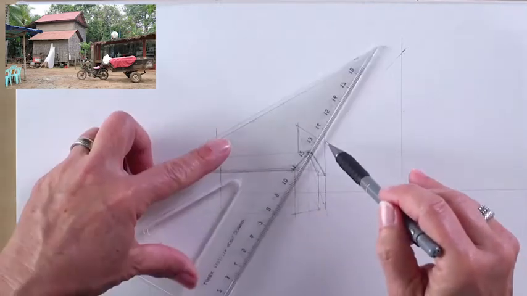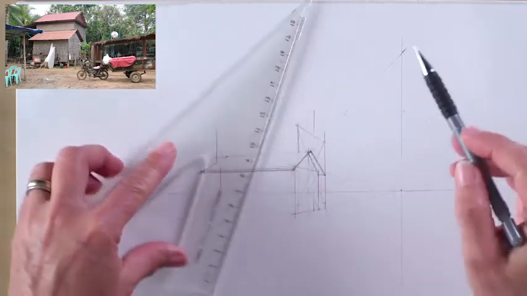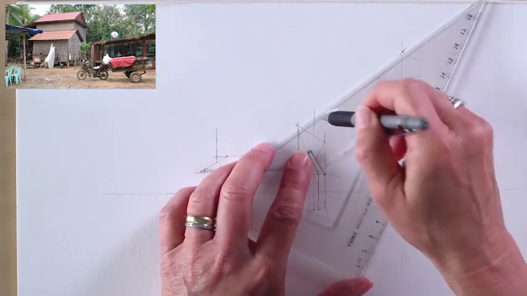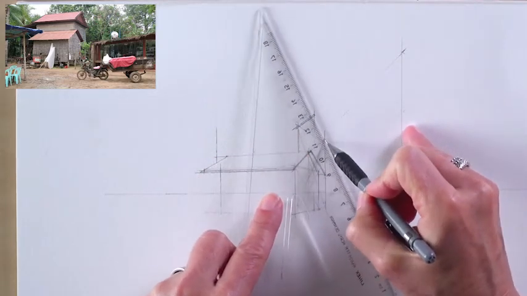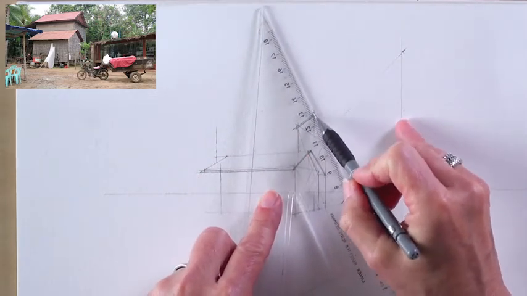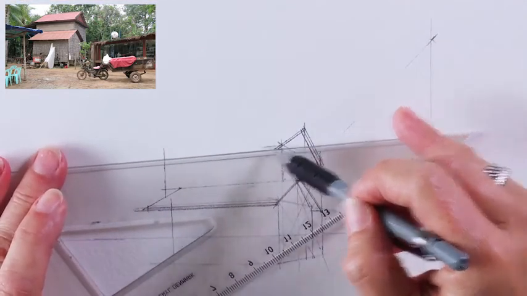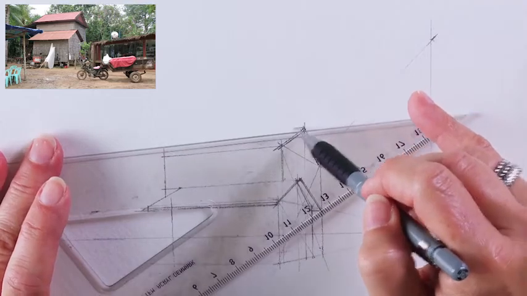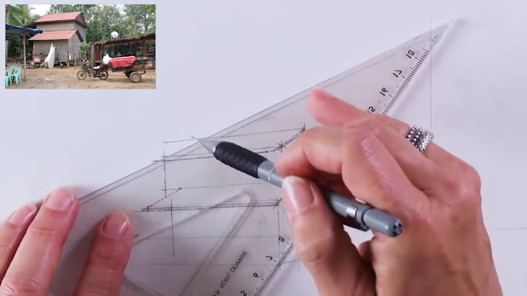Gonna do some diagonals on this side too. Pop it up. Use my vanishing point for the slope. Connect these. And have my roof go off to the vanishing point on the left.